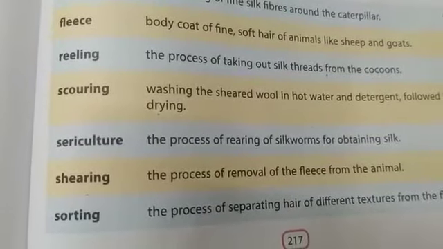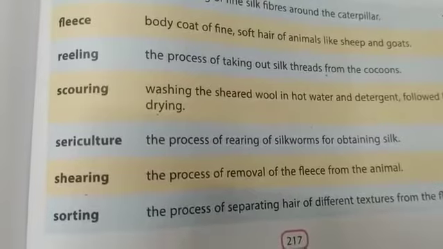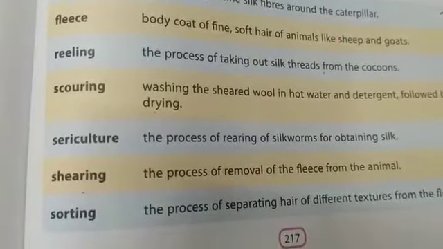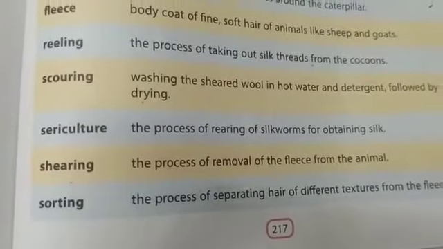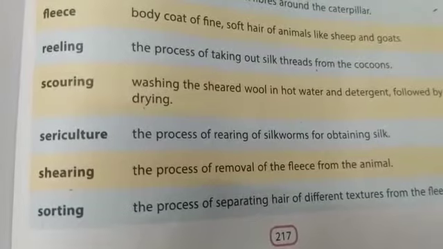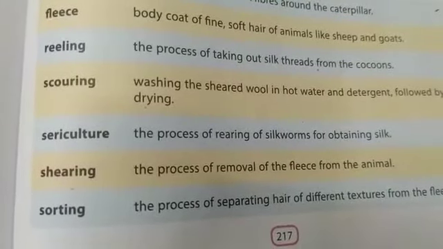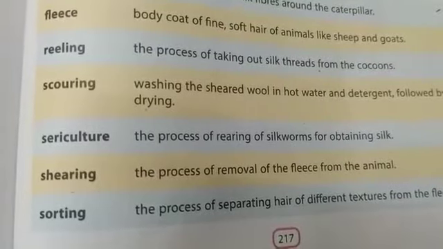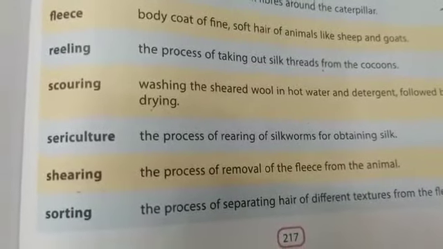After that, shearing. The process of removal of the fleece from the animal is said to be your shearing. Then sorting, very important. The process of separating hair of different texture from the fleece. Generally, you obtain the hair brown, black and white in color. The process of sorting them out is said to be your sorting.